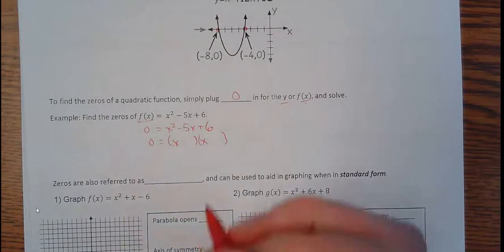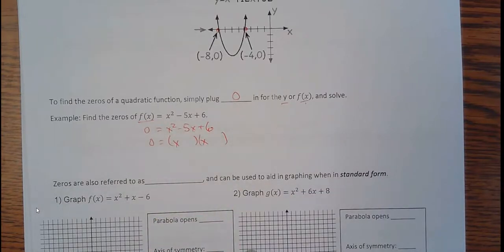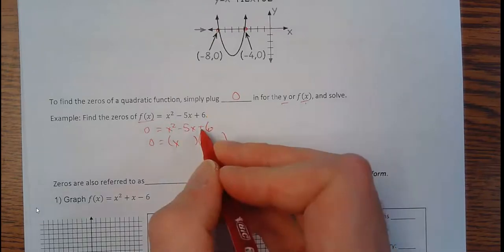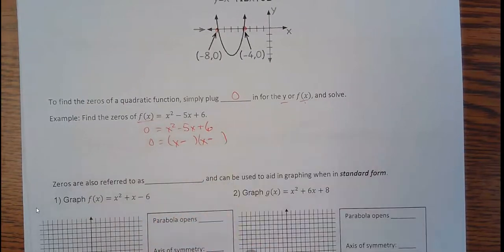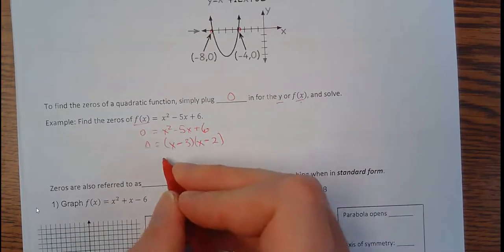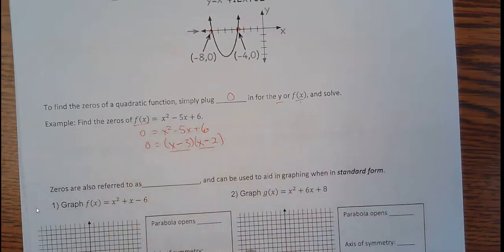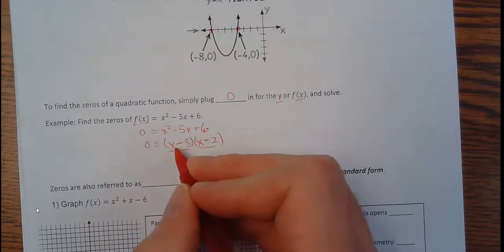And I want to know what two numbers multiply to give me 6, but add to give me -5. Okay, so two numbers that multiply to give you a positive 6, but add to give you a -5. So if the product is positive, it means the signs are the same. But if the sum is negative, they're both negative. So it's -3, -2. And that means, if when I multiply these, it equals 0, one of them has to be 0. If I said I have two numbers in my head, their product is 0, one of them has to be 0. I don't know which one it is.